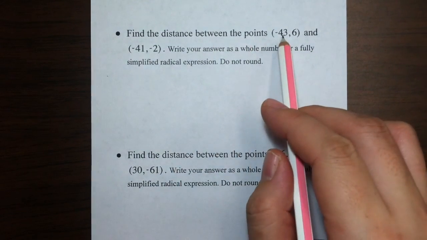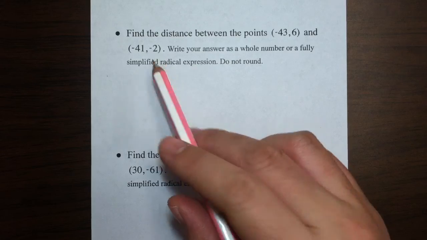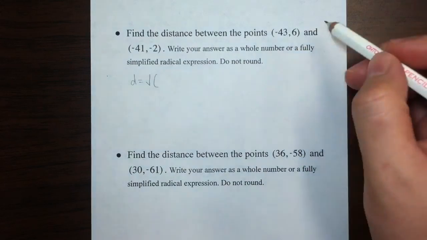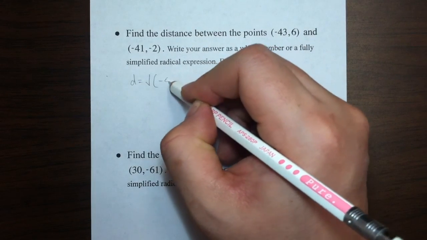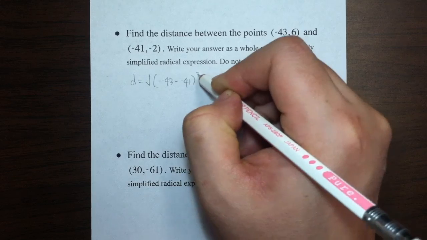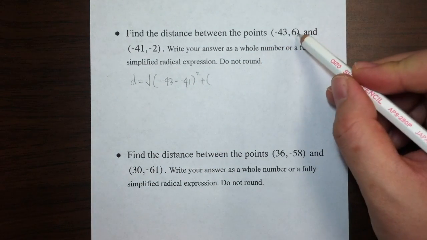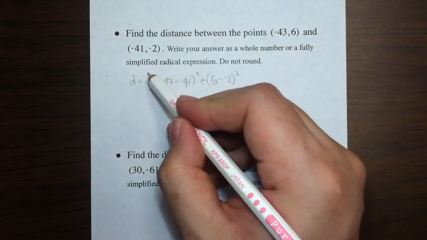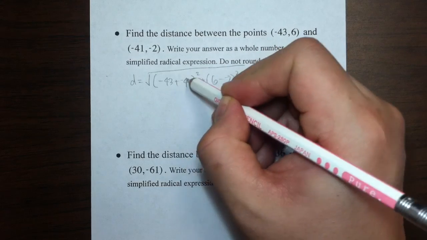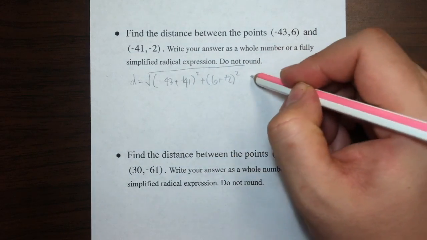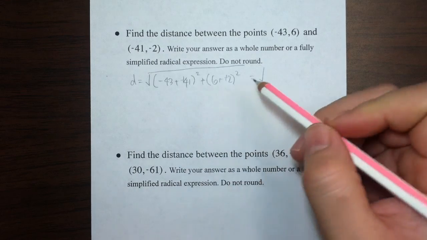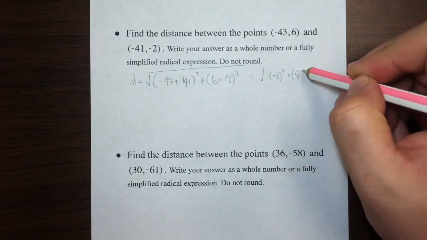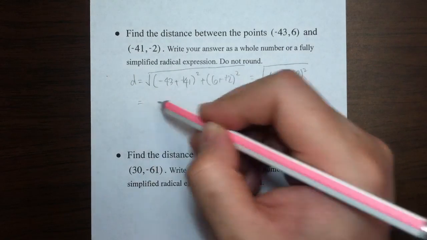Find the distance between the points negative 43, 6 and negative 41, negative 2. Distance equals square root of, parentheses, x minus x, negative 43 minus negative 41, squared, plus y minus y, 6 minus negative 2, parentheses squared. Minus with negative, I change to plus positives. Negative 43 plus 41 is negative 2. 6 plus 2 is 8. I square each of those.